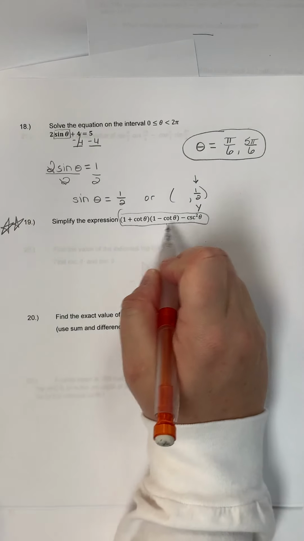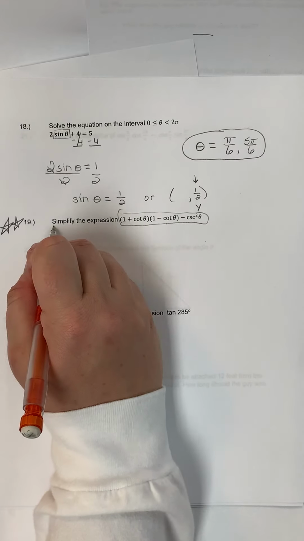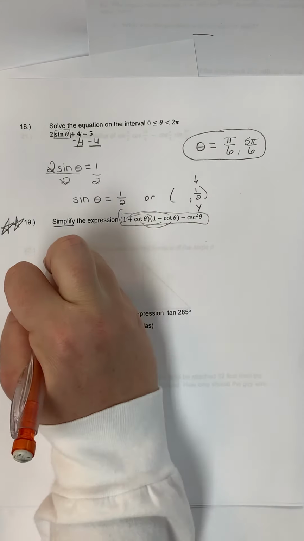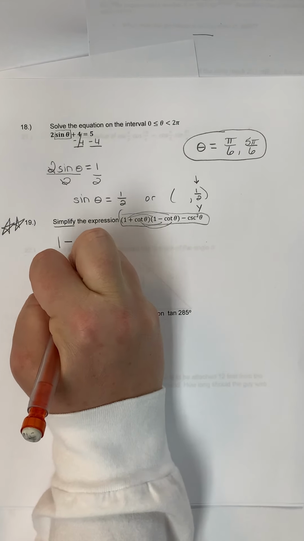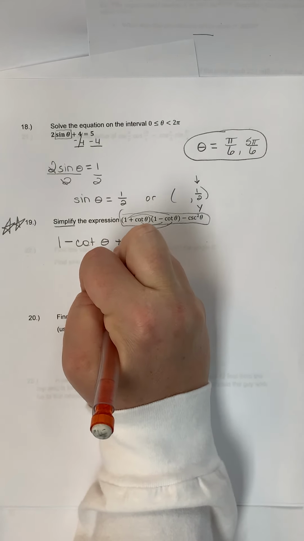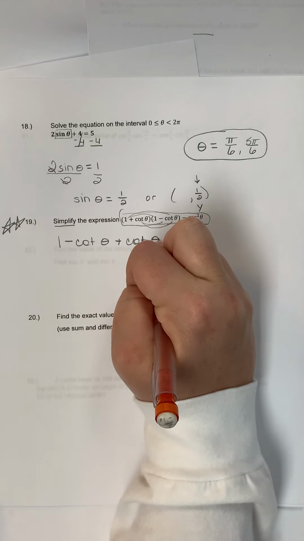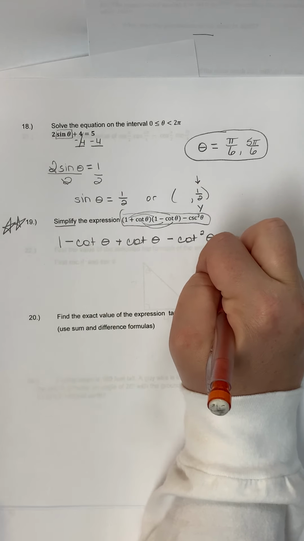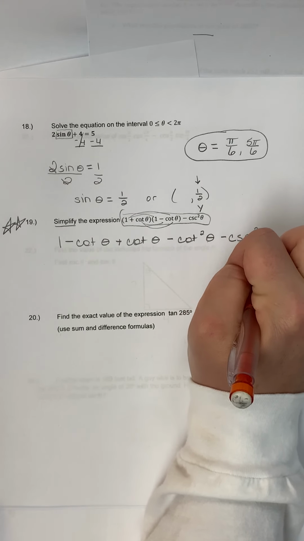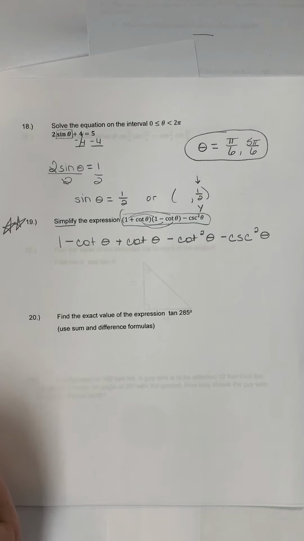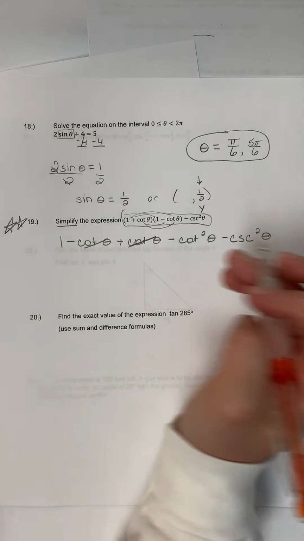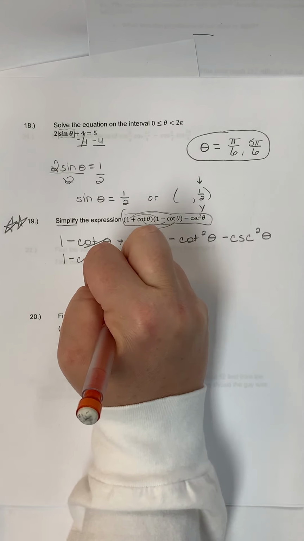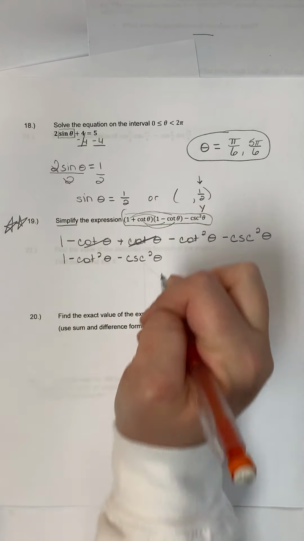Okay, no equal sign here, so we're just simplifying. First thing you're going to do is FOIL. Okay, you're going to FOIL this guy out. You're going to get a 1 minus cotangent theta plus cotangent theta minus cotangent squared theta minus cosecant squared theta. Okay, these are going to cancel. You get 1 minus cotangent squared theta minus cosecant squared theta.